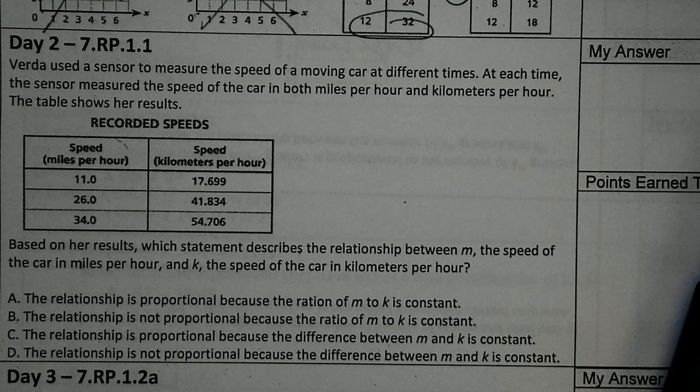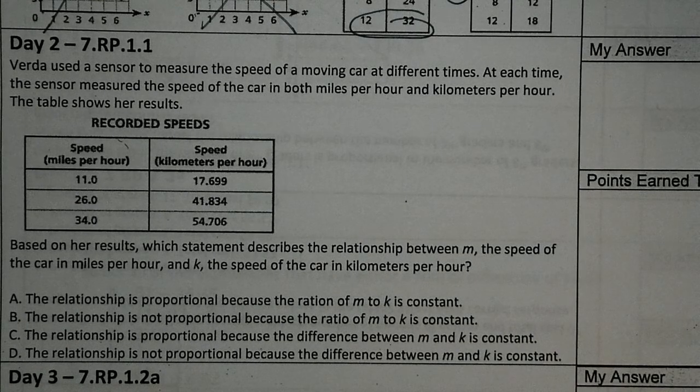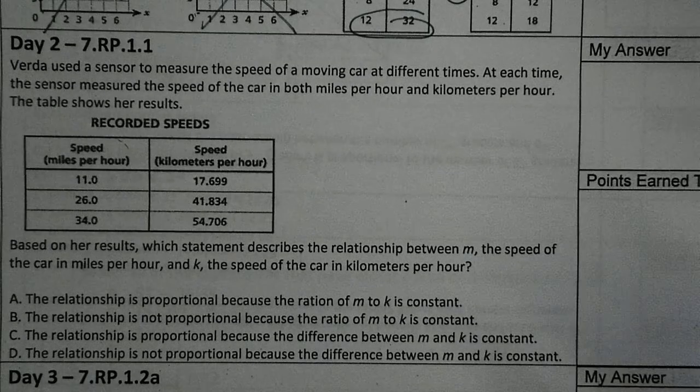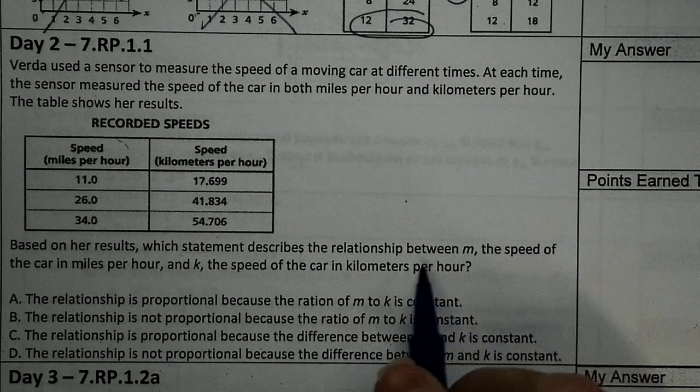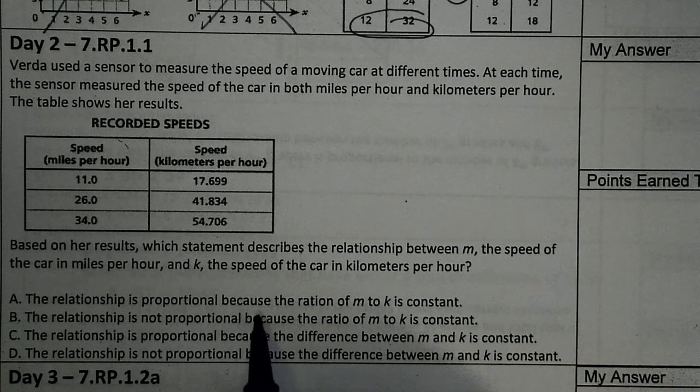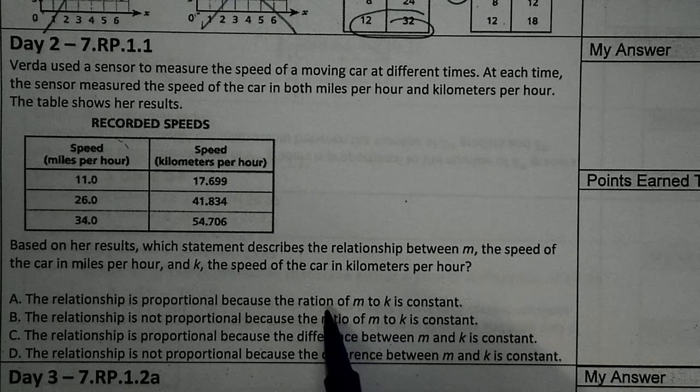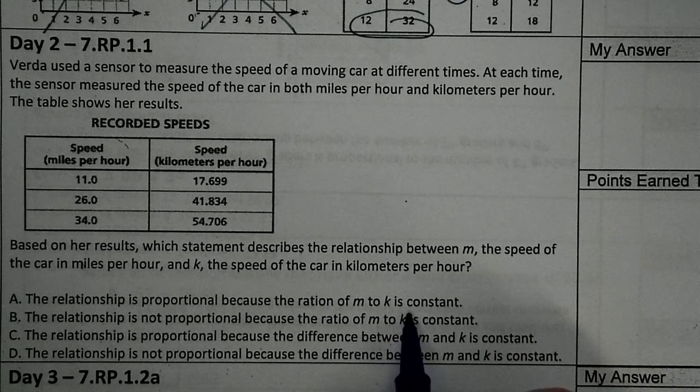So it says, based on our results, which statement describes the relationship between M, the speed of the car in miles per hour, and K, the speed of the car in kilometers per hour? All right, so we know things about proportionality, right? Number one says the relationship is proportional because the ratio of M to K is constant.